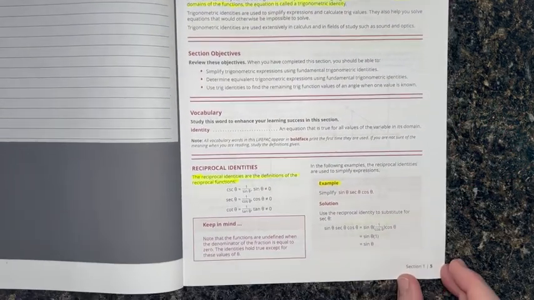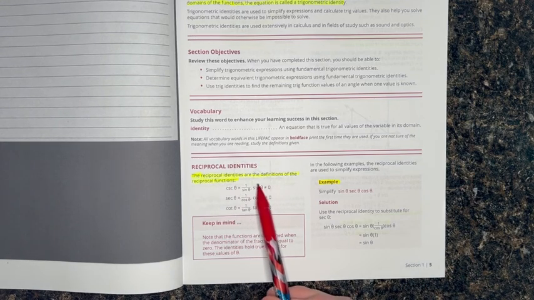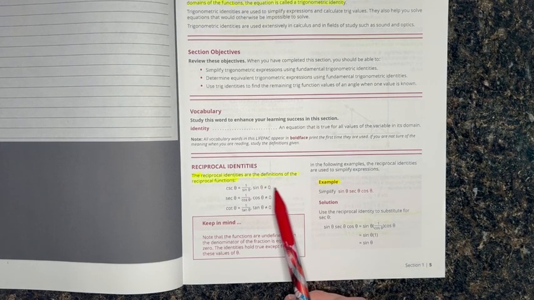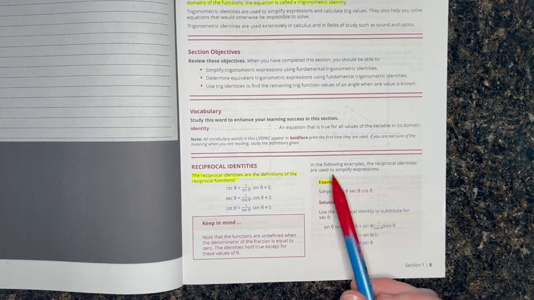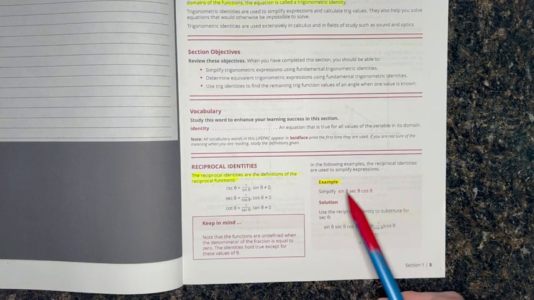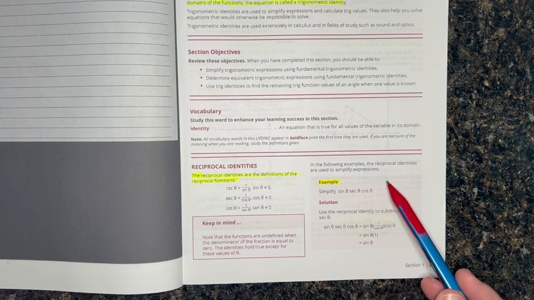Sliding down here, we see that the reciprocal identities are the definitions of reciprocal functions. So these are considered identities. We've done them before, so this is just a little bit of a review. It says in the following example, the reciprocal identities are used to simplify expressions.